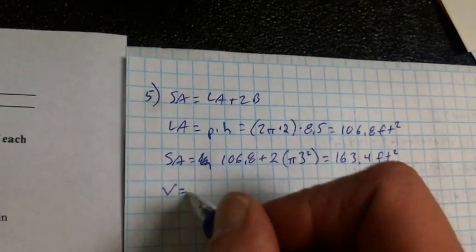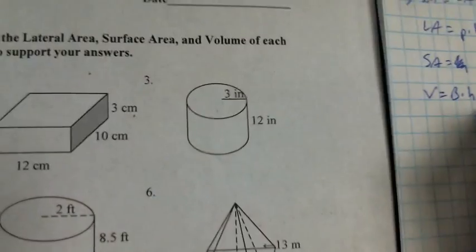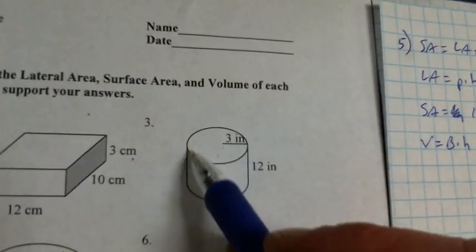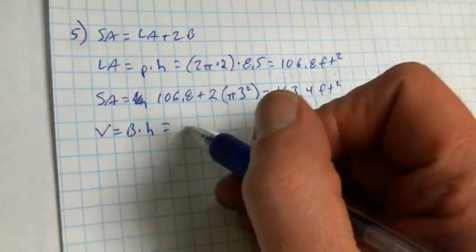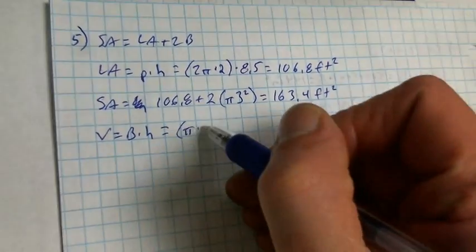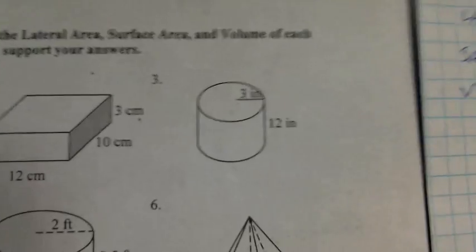Our volume is the area of our base times our height. Area of the base is the area of a circle whose radius is 3. Pi r squared times our height.